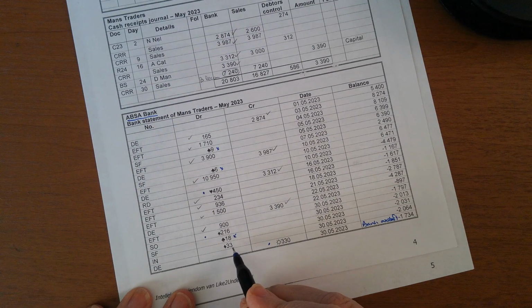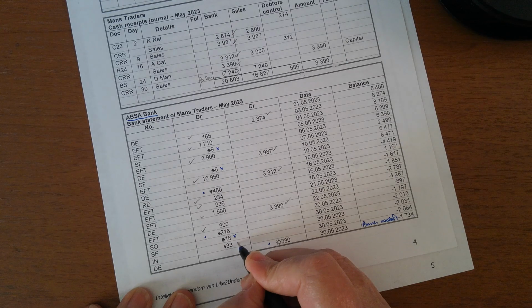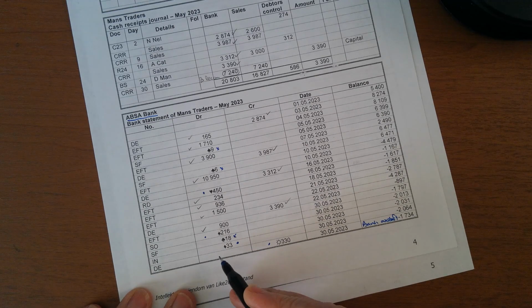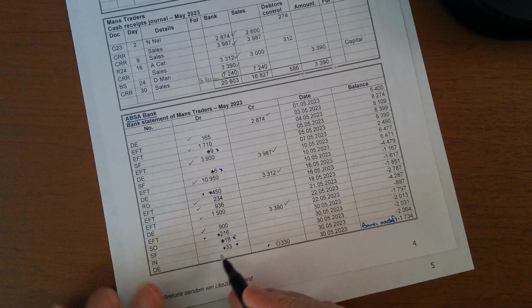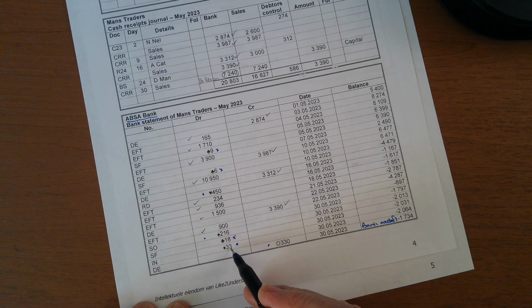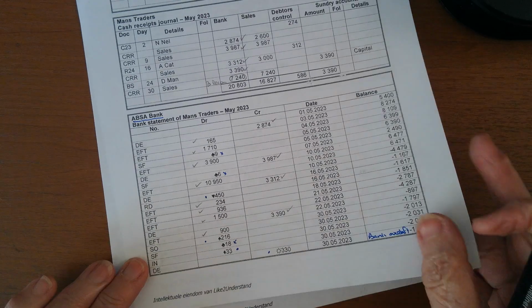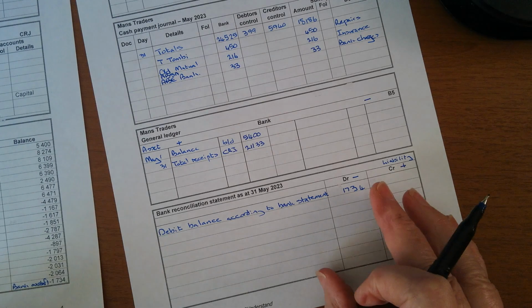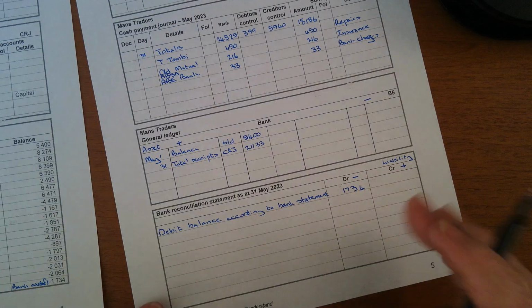Okay, then there's an interest one. So this interest is on the debit side. If they give it in a sentence, they will say interest on the debit side. Now, what happens if something is on the bank's debit side? In our books, it will be on the credit side.